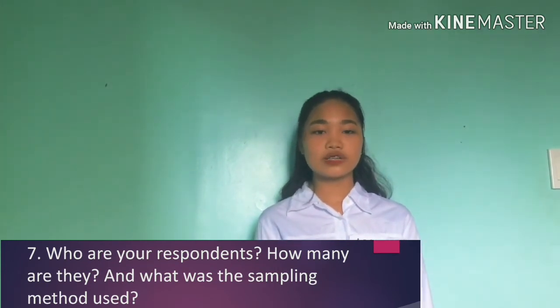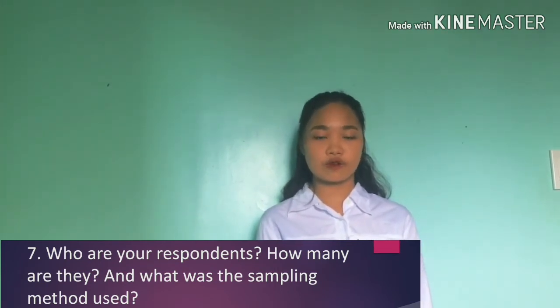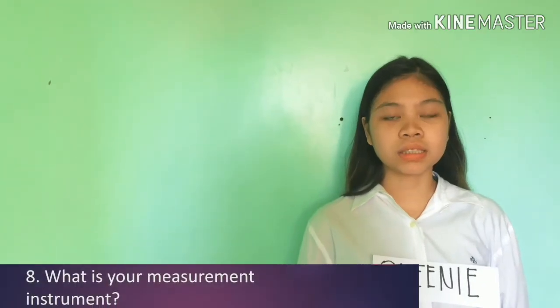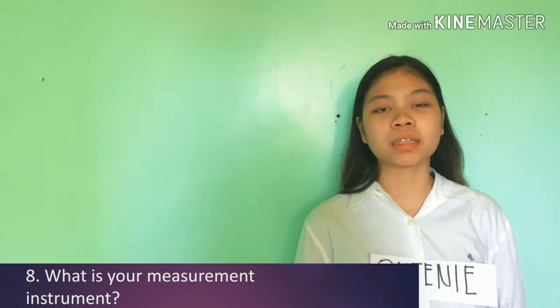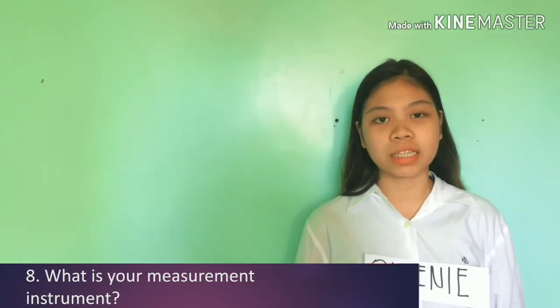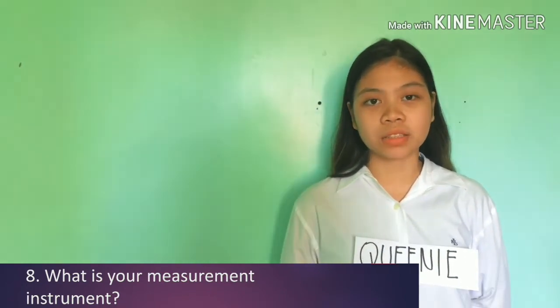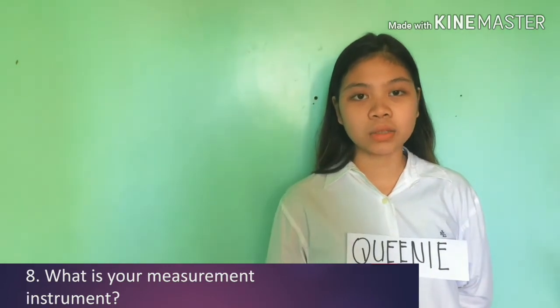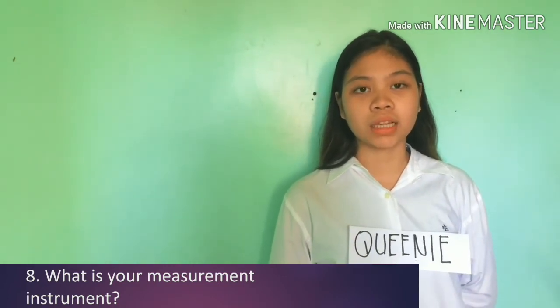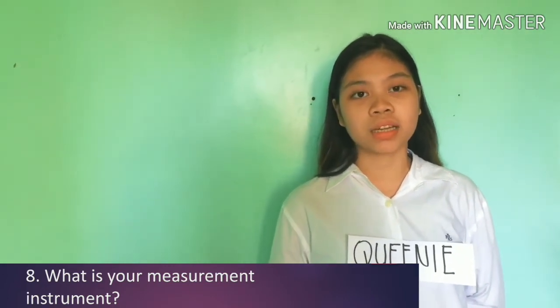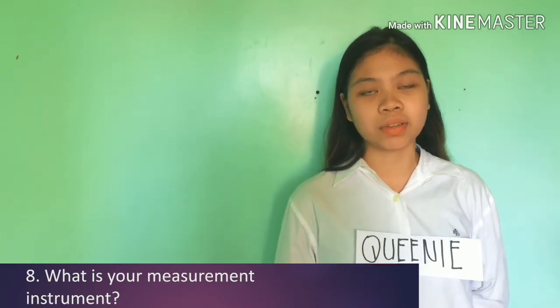To know the number of the respondents, we made use of Slovin's formula. The researchers distributed questionnaires to the respondents for them to answer the set of statements with coherent and satisfactory answers. The Likert scale was used as the measurement, wherein they are able to express how much they agree or disagree with specific questions.